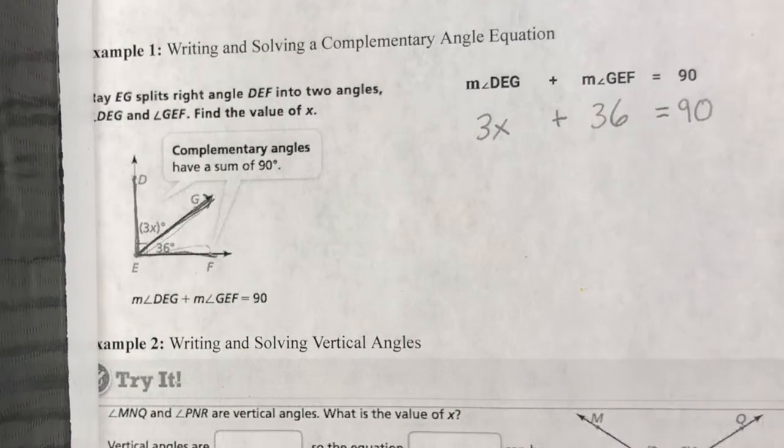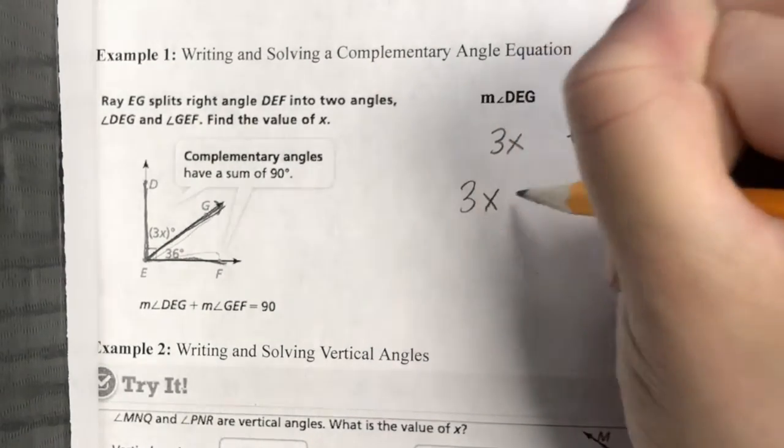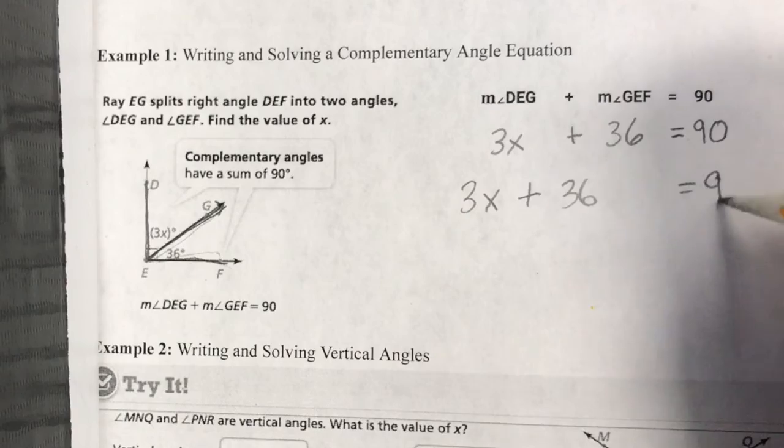And how do we solve an equation? Well, hopefully you know by now. If you don't, it's not going away. So this is the time to learn.